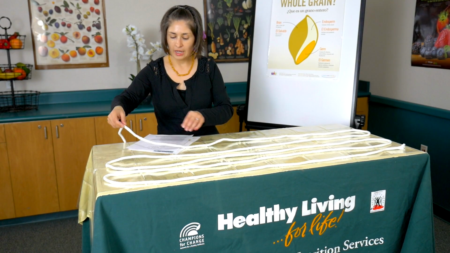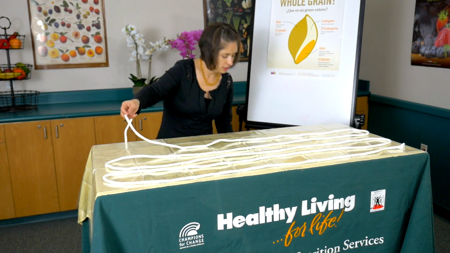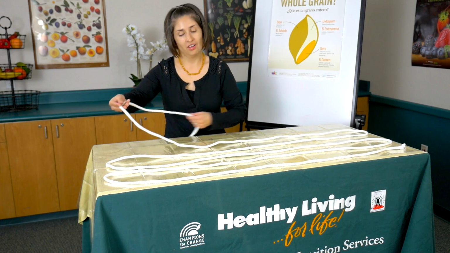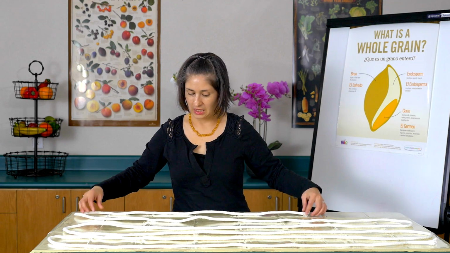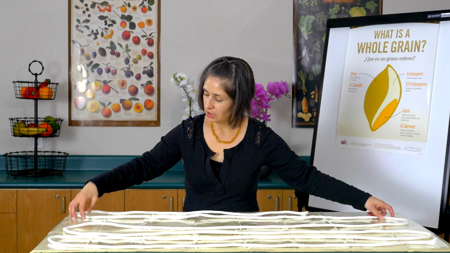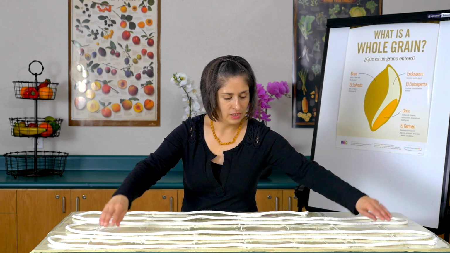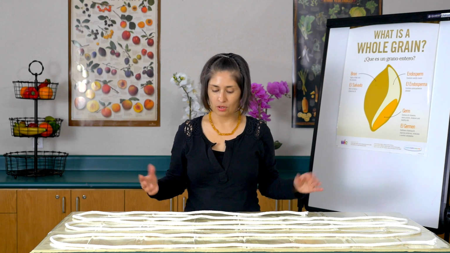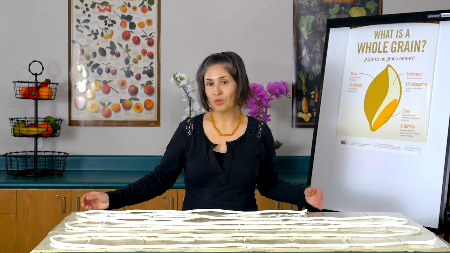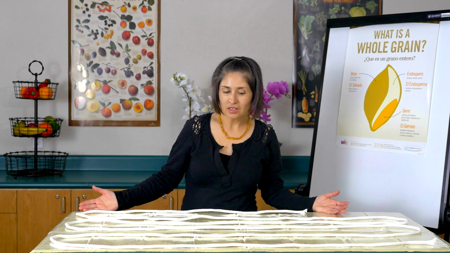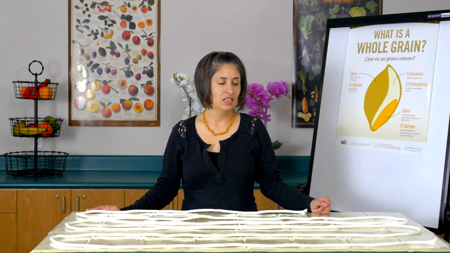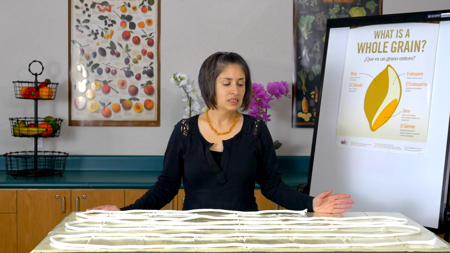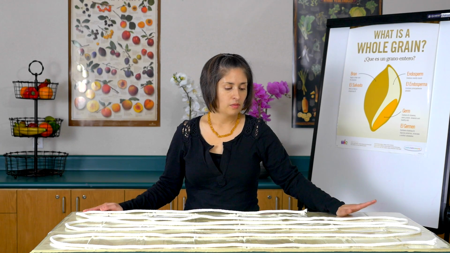So here I have, this rope is about 28 feet long. And this is about the average person's digestive tract. This is pretty much our intestines for the average person. Of course, everyone is different. If you've got someone that's 6 feet tall, it might be a little bit longer. If you've got someone that's 4 foot tall, then it might be a little bit shorter. But on average, this is how long our digestive tract is, 28 feet.